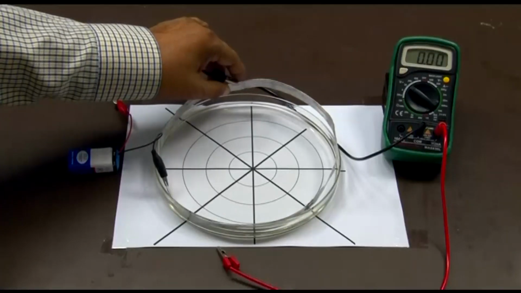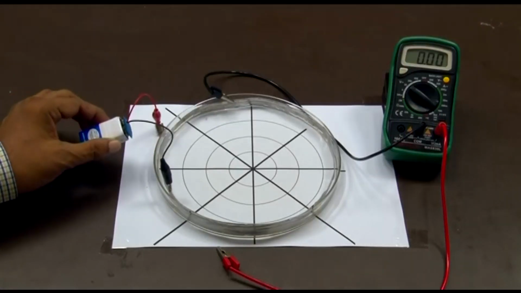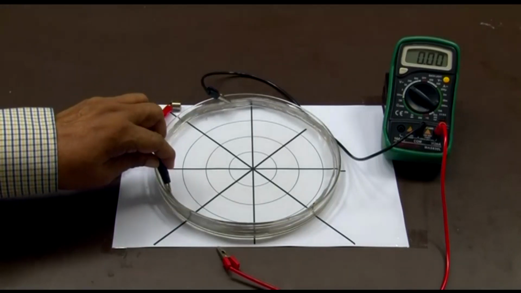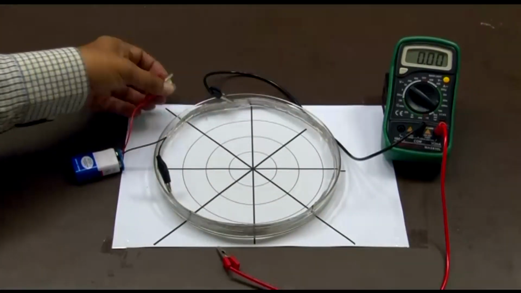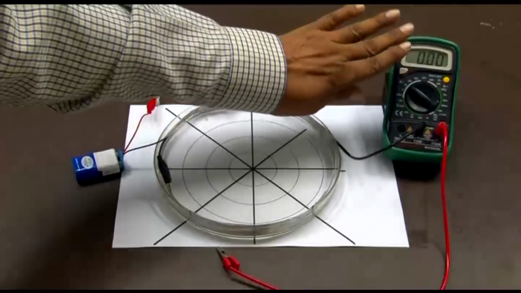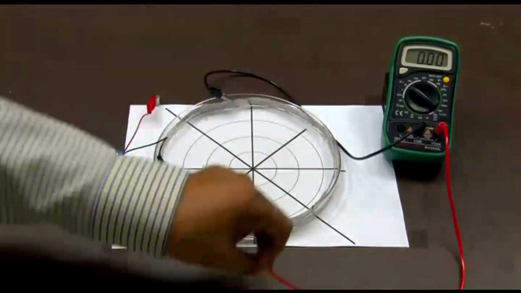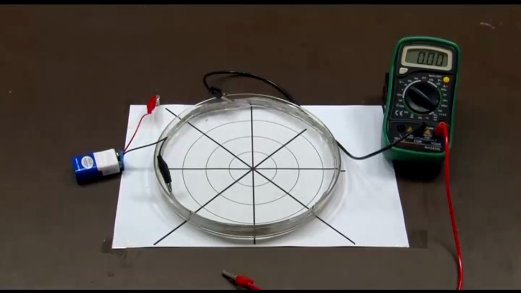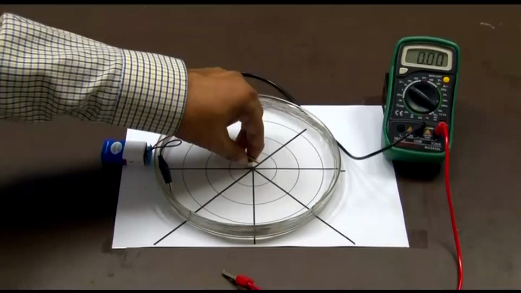This is an aluminum ring at the inner periphery, and we have this 9 volt cell. One end is connected to this aluminum ring, and the other end is still free. This is a multimeter and it is set to measure voltages, potential differences. There are 2 ends, one end is again fixed at that aluminum ring. Okay, now I am putting the positive end of the battery at the center.